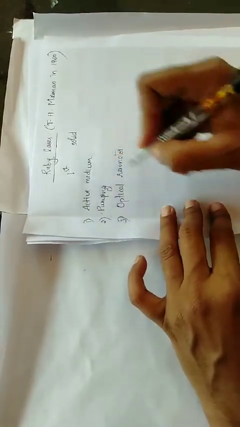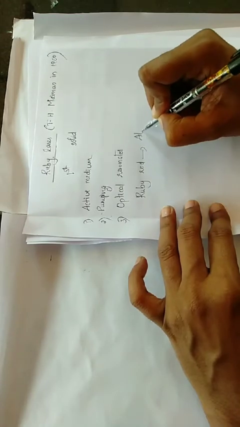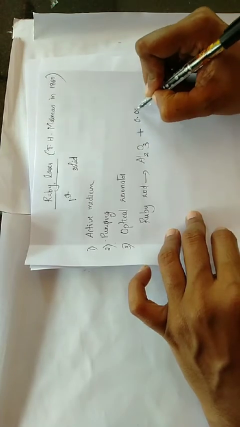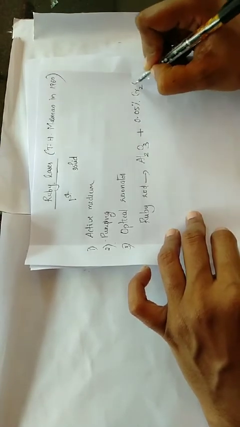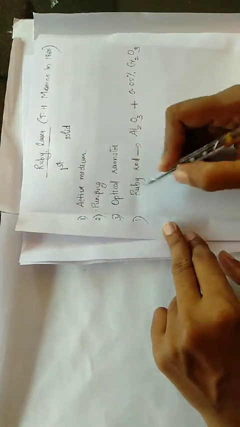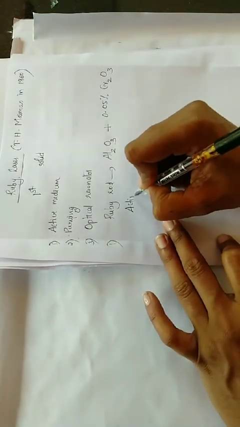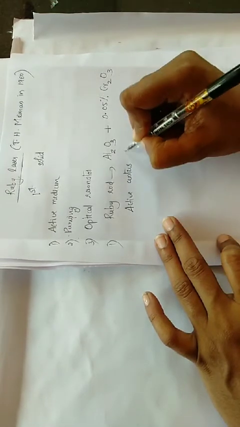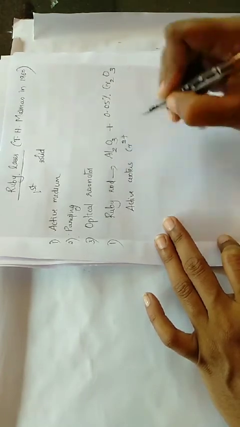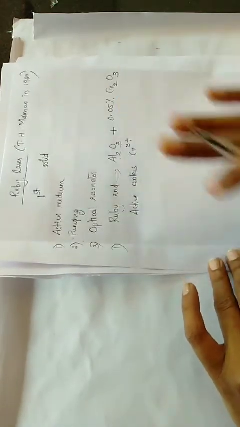Ruby laser, we have already stated that it is the ruby rod. Ruby rod means it is aluminum oxide Al2O3 crystal doped with 0.05% of chromium oxide Cr2O3, and that is our active medium. Here active centers will be only chromium ions. Only Cr3+ ions are the active centers, while aluminum and oxygen are inert. So that's all about active medium.